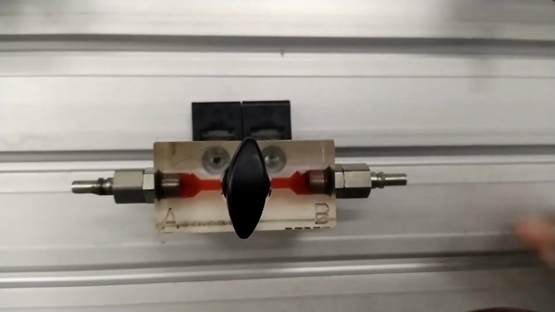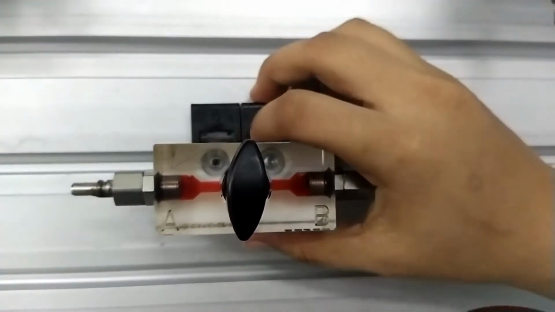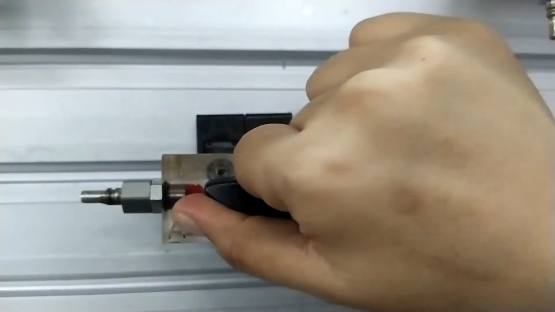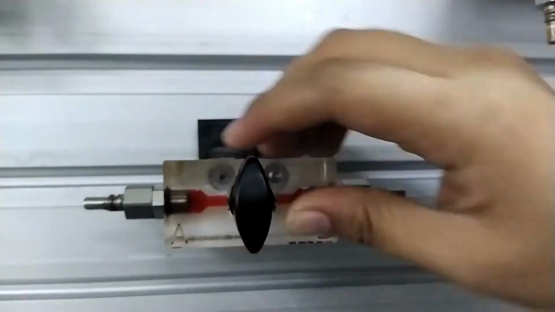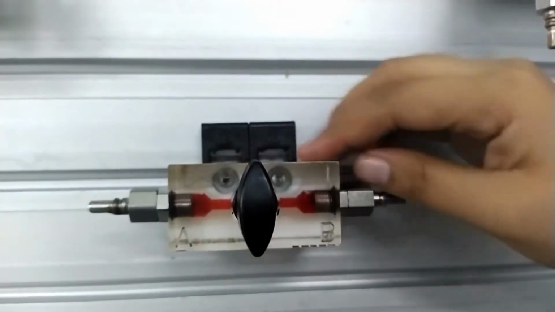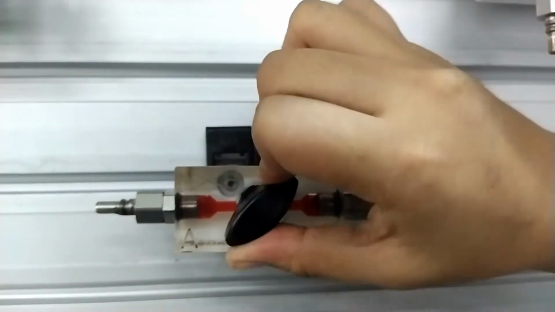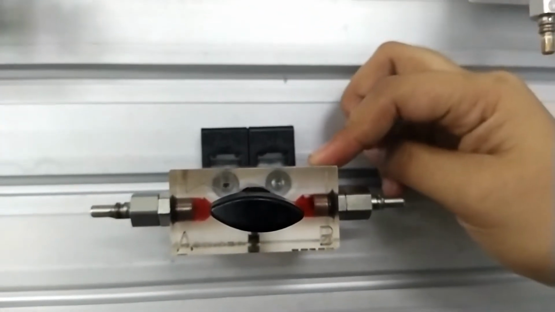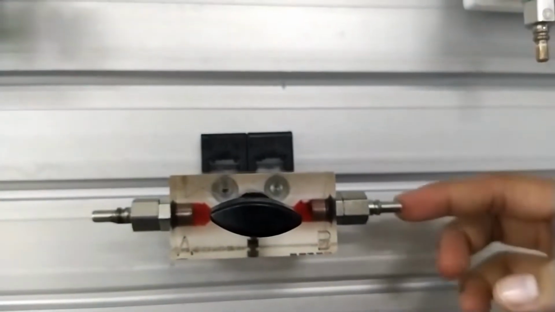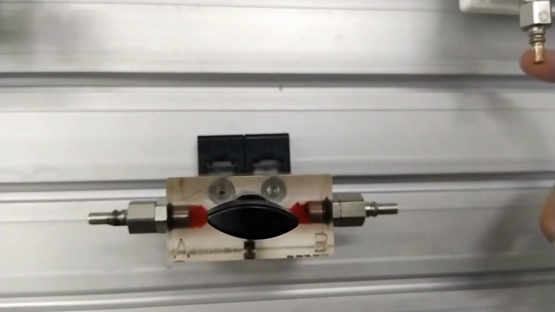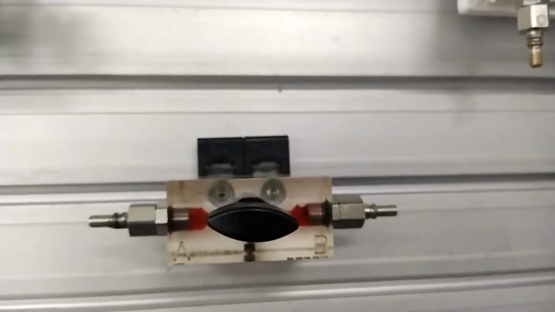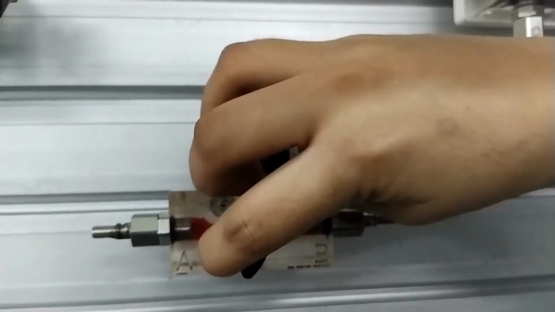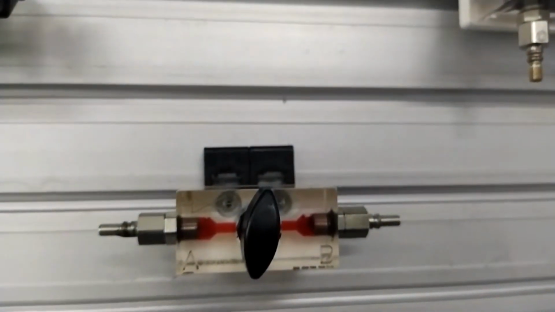Next component is the shut-off valve. Its function is to open and close the pathway of the hydraulic oil. If it is in this position, the oil will pass through and make our cylinder extend. And if we make this in this position, it will block its pathway.